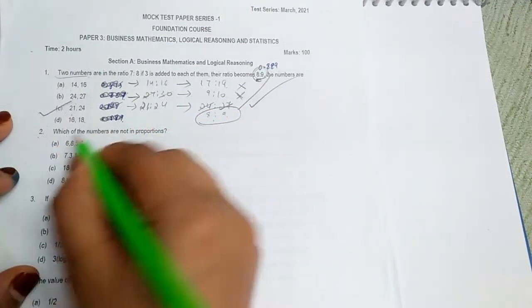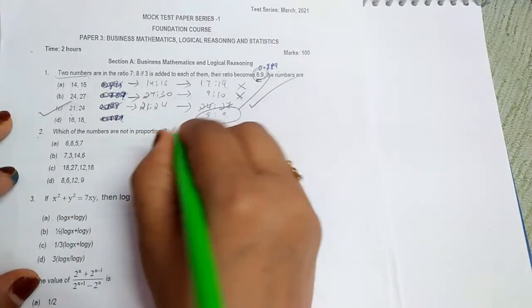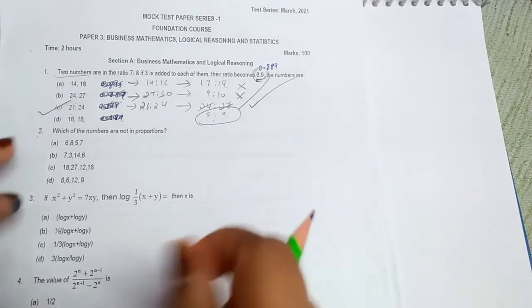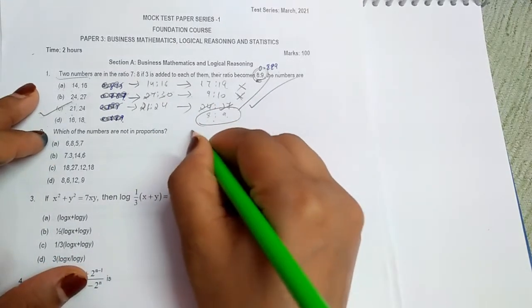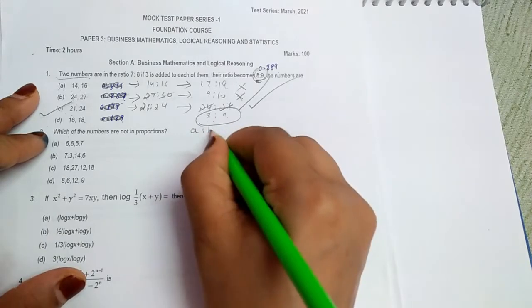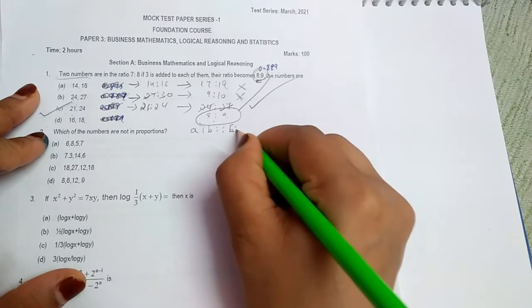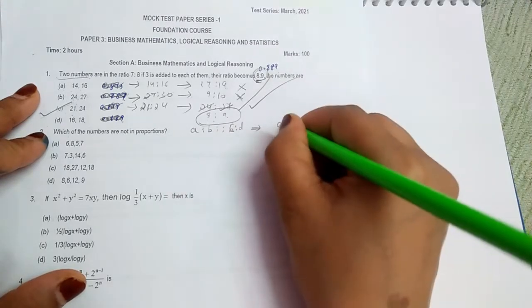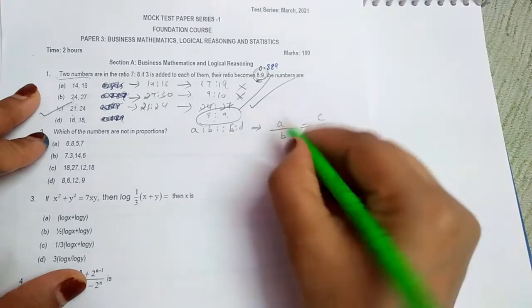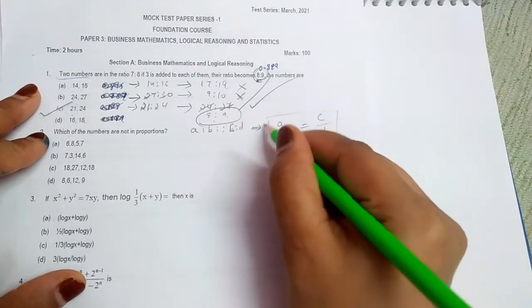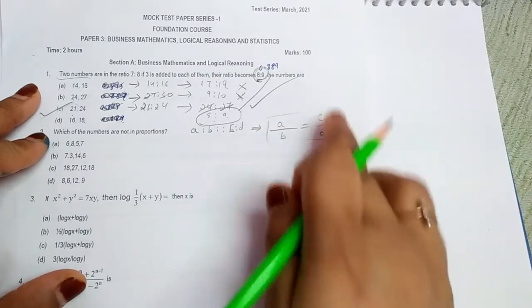Next, which of the numbers are not in proportion? It's simple. Two ratios are said to be in proportion if they are equal. It means that a is to b is proportionate to c is to d, which implies that a by b is equal to c by d. This is the actual equation that we need to get: a divided by b should be equal to c divided by d.